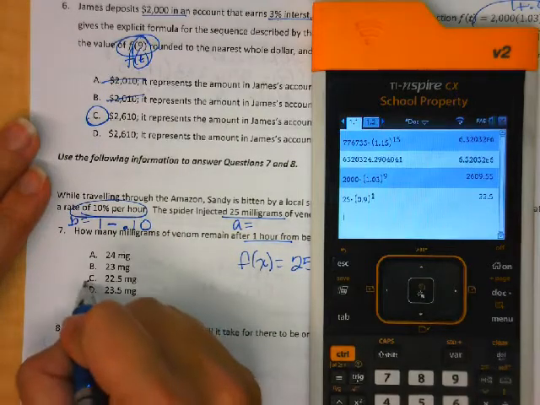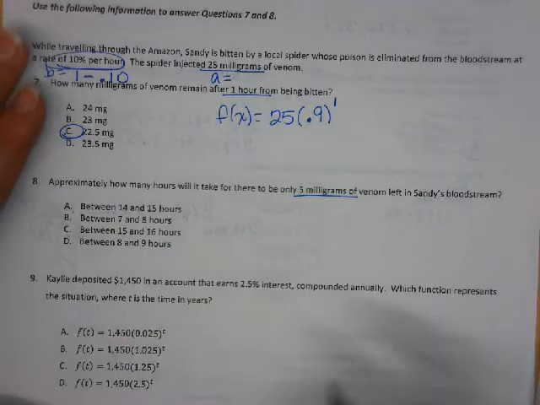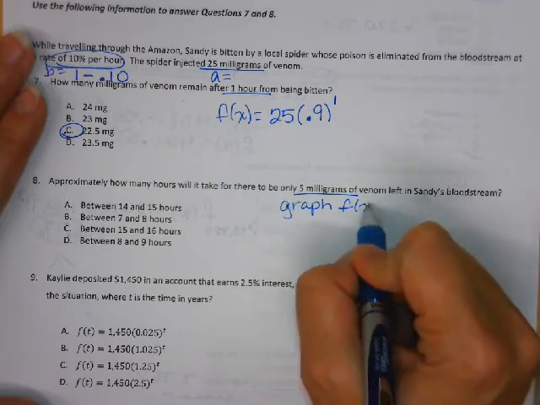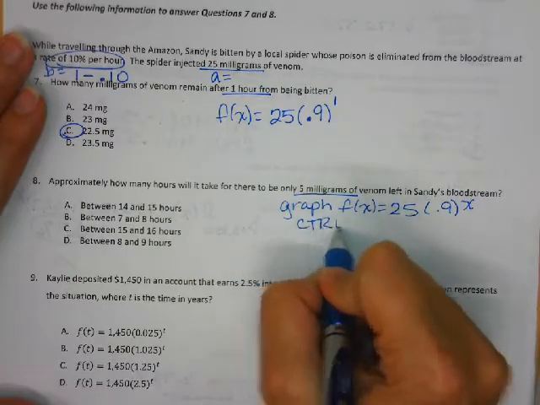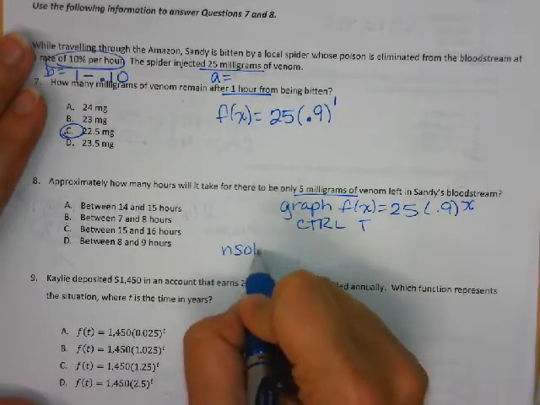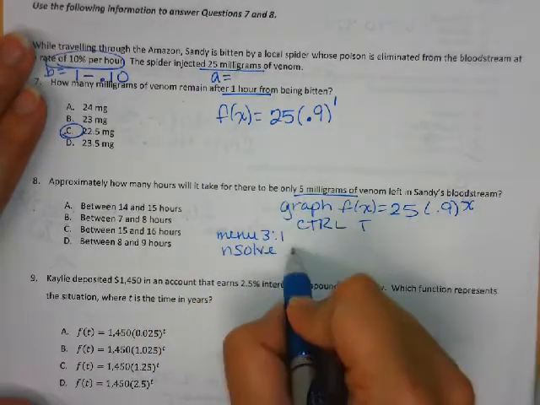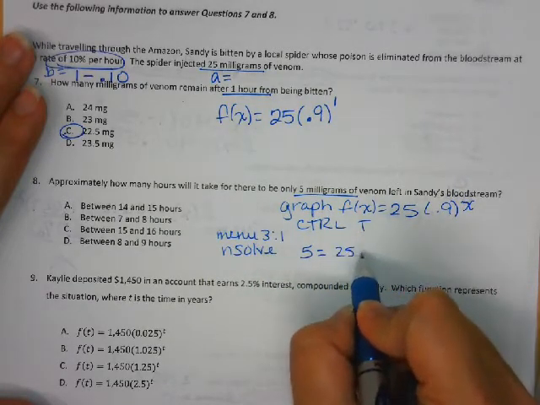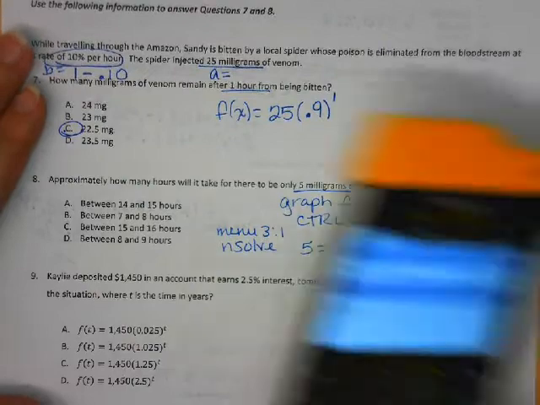All right, 22.5 milligrams is what we got when we put that in. How many hours will it take for there to be only 5 milligrams? So you can do this a couple of ways. You can graph our function, 25 times 0.9 to the x, and you can do Control T. Or you could do NSolve, which is menu 3, 1, and you want only 5, so this is your f of x, and you could do 5 equals 25 times 0.9 to the x, and then you could do your comma x. So I'm going to show you both of those methods.